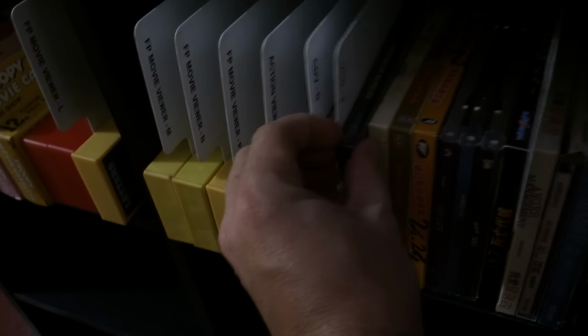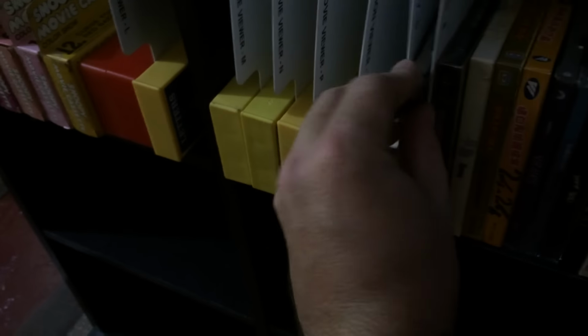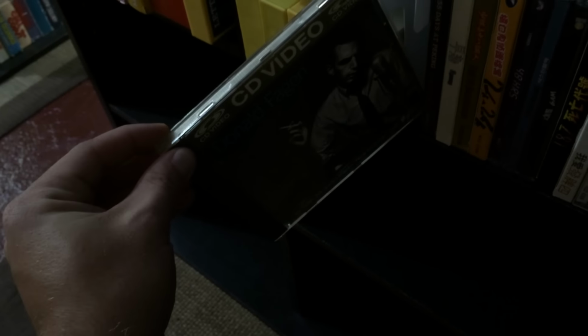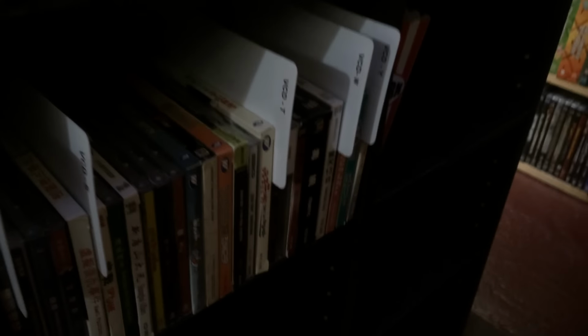Then we go into video... Oh, I'm sorry. Actually, I forgot one thing. CD video. This is CDV. Not to be confused with video CD, VCD. 2 completely different formats with 2 very similar names. I only have one CD video, but I have a whole bunch of video CDs. They start here and go across, and they end up all the way down here. And that is the end of that.